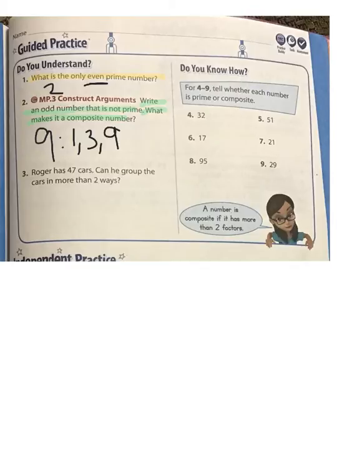Number 3. Roger has 47 cars. Can he group the cars in more than 2 ways? Let's go through our divisibility rules to see if there are any other factors besides 1 and 47, because we know he can at least group them in one group of 47 or 47 groups of 1. So let's go through our factors. It's not even, so we cannot use 2 as a factor. For 3, if we add up the digits, 4 plus 7 is 11, and 3 times nothing is 11, so 3 is not a factor.